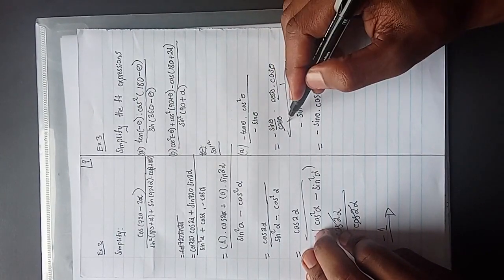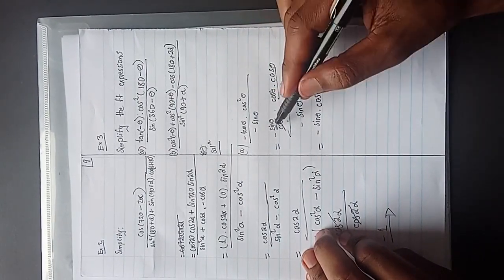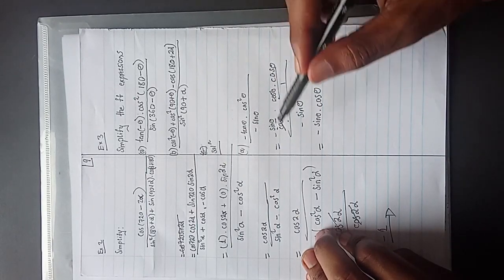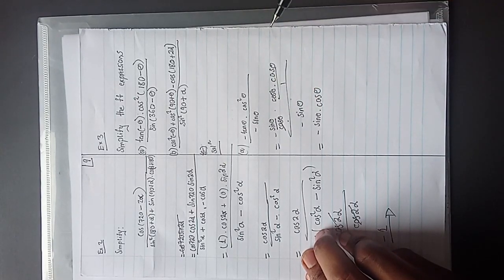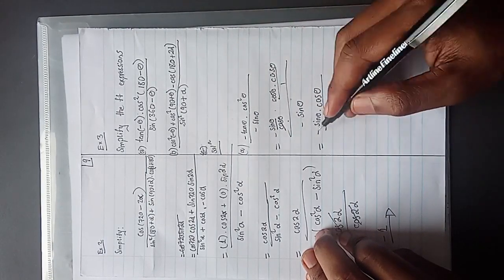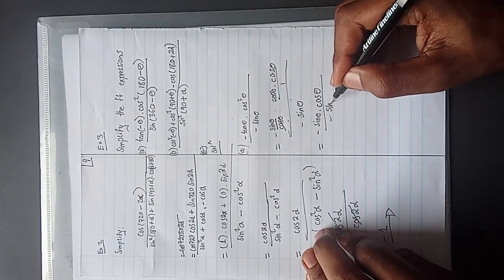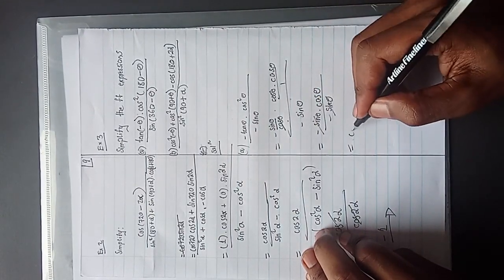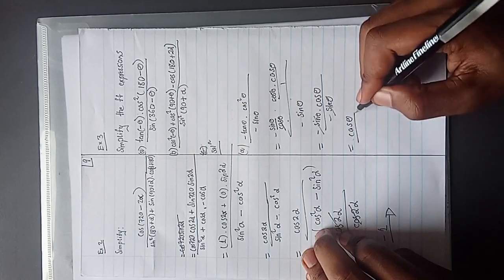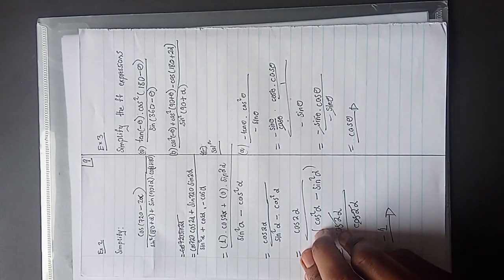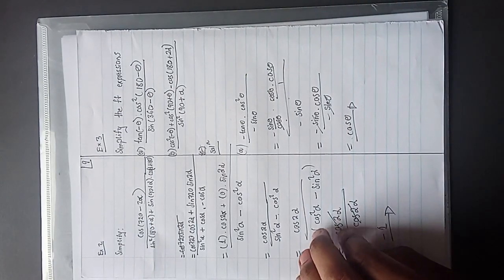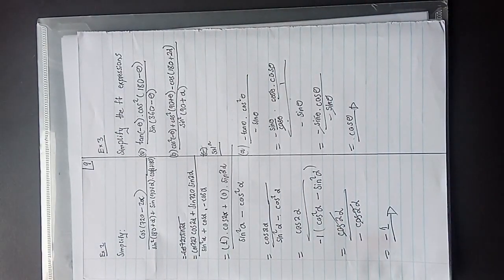So this one cancels out with this one. Negative sine theta, this and this, they are gone. I'm left with cos theta. So these are very nice, very enjoyable.